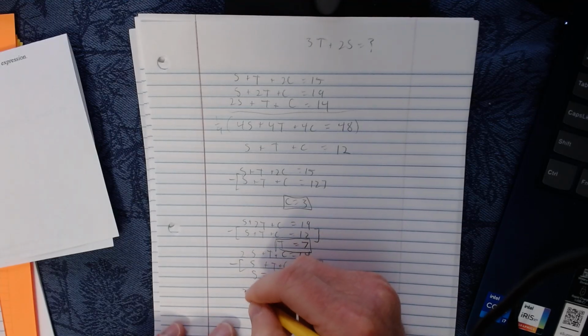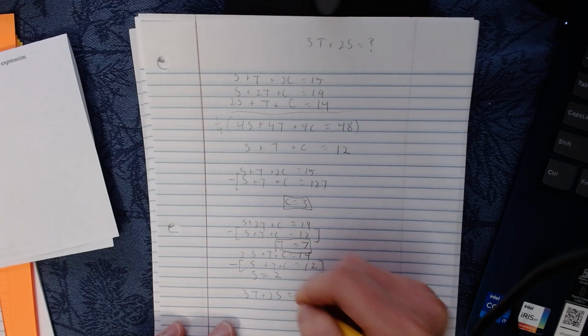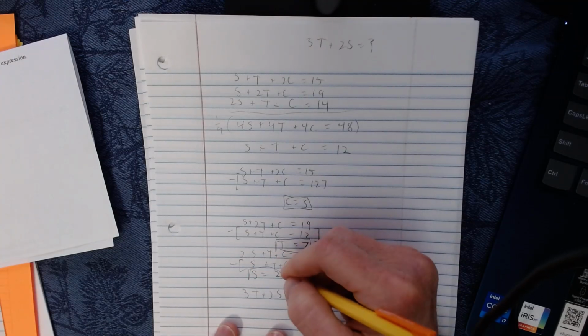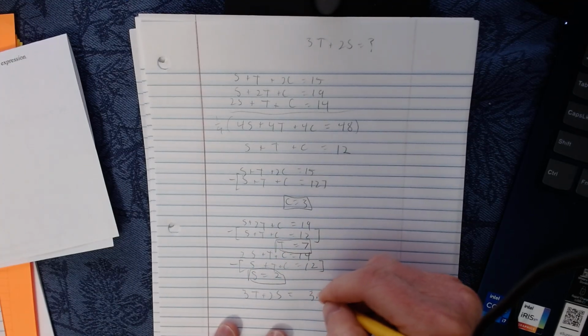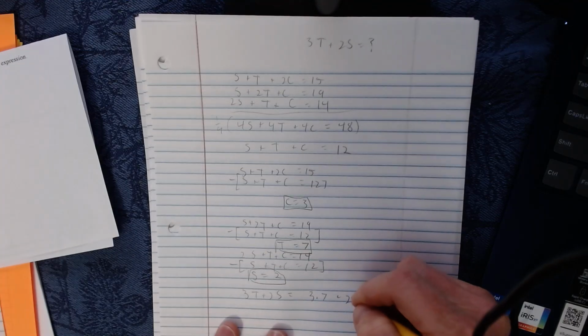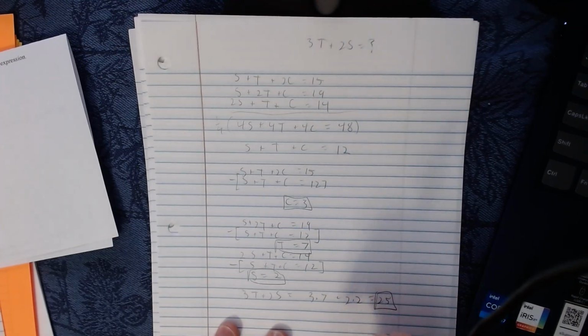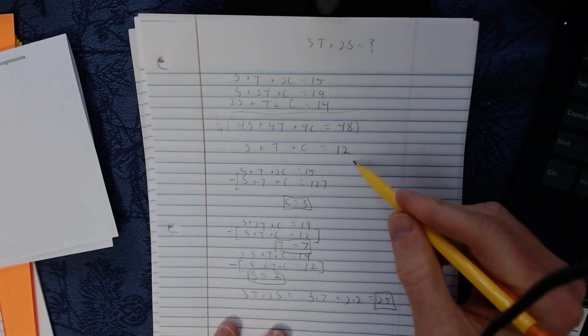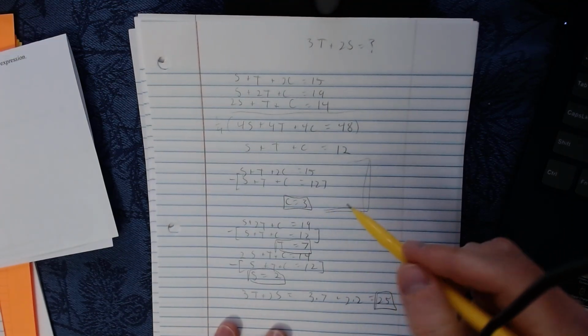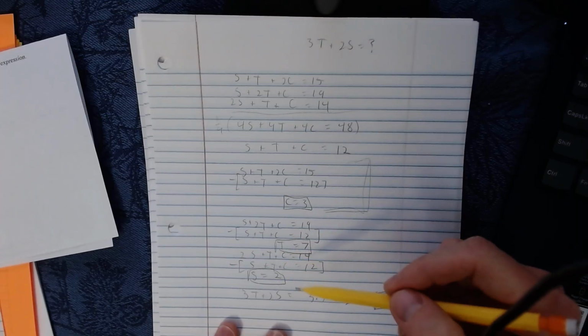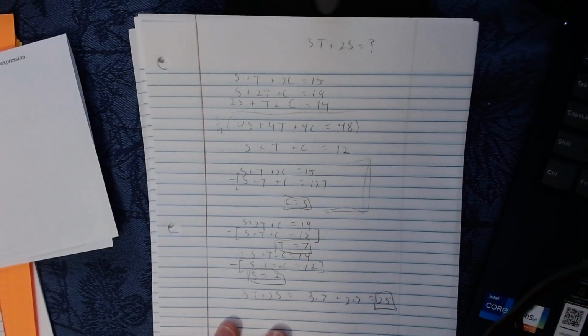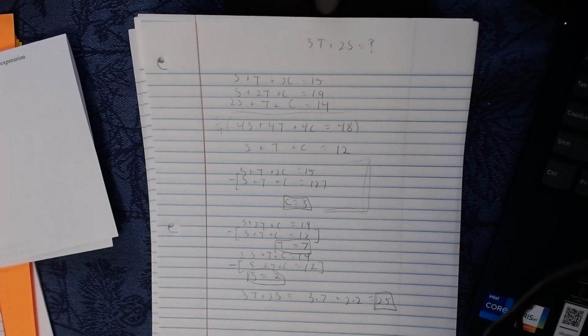And so we want 3t plus 2s equals 3 times 7 plus 2 times 2 is 25, which is the same answer we got before. Now on this one, I could have skipped this step because I never needed C. I could have just done the bottom two and saved a little time. There are other ways to do this, but it's algebra. So that's it. If you have any questions, let me know.